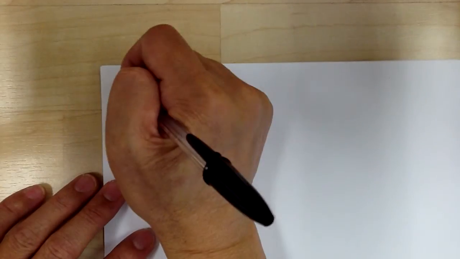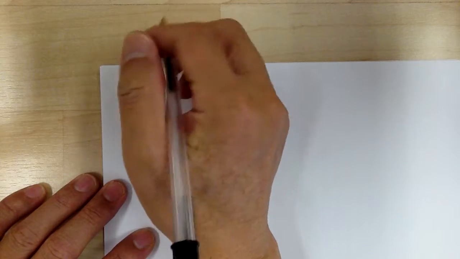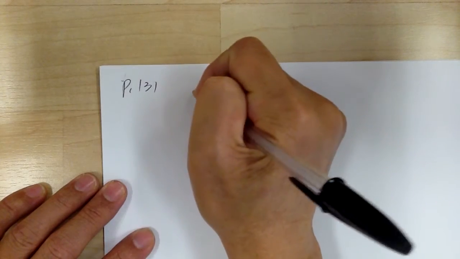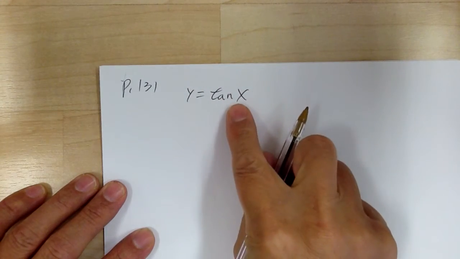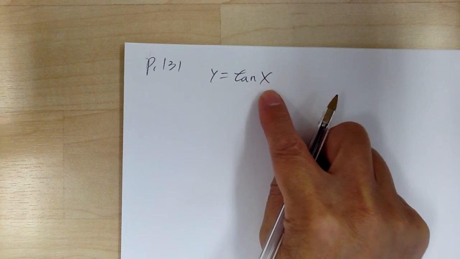Now let's go to tangent and cotangent. So you've got y equal to tangent of x, and that's a slope. So you have to graph the slope at every given point.